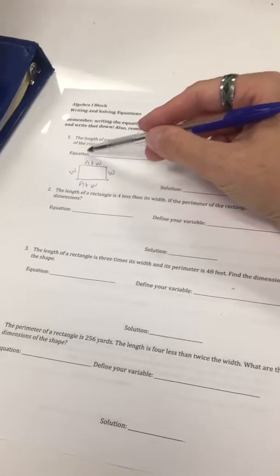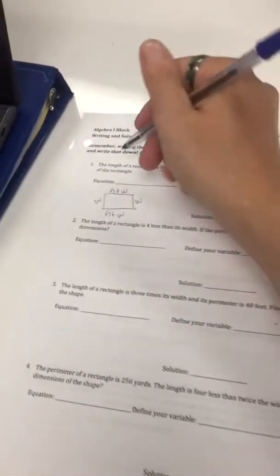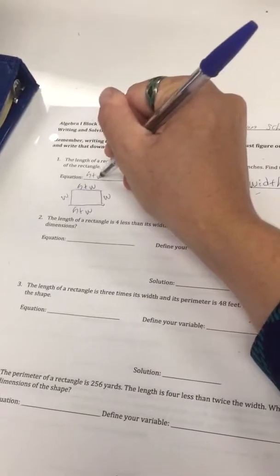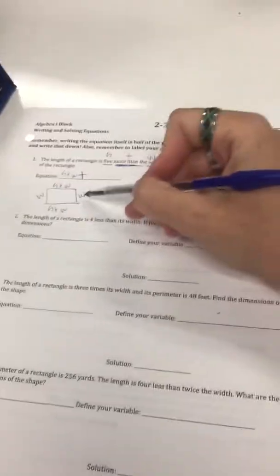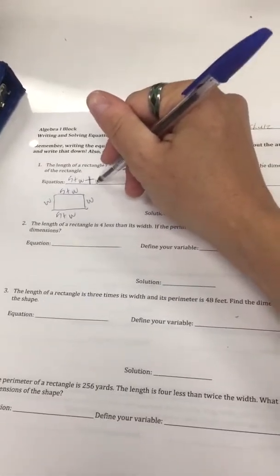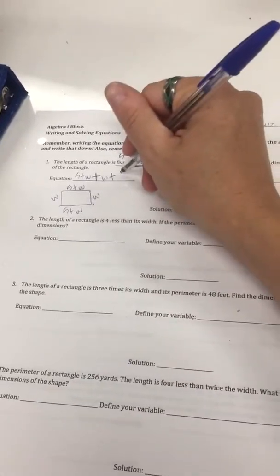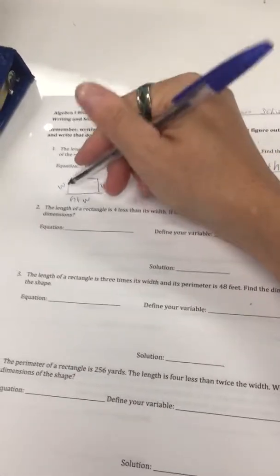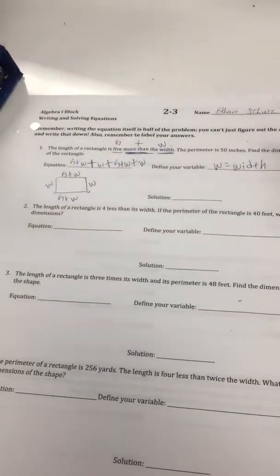So when you write the equation, I want you to write all 4 of these sides added up. I'm going to start with the first side. 5 plus W plus W, because that's the next side, plus 5 plus W, that's the next side, plus W, because that's the last side.